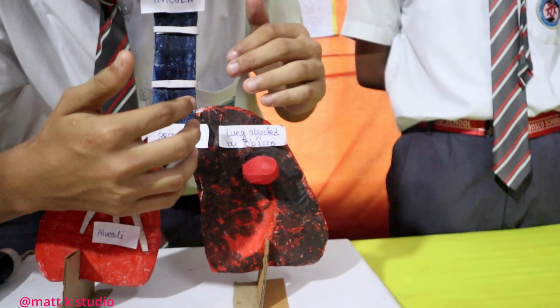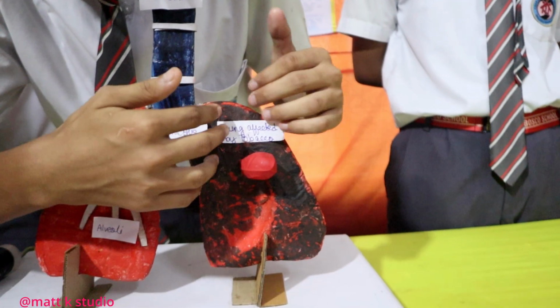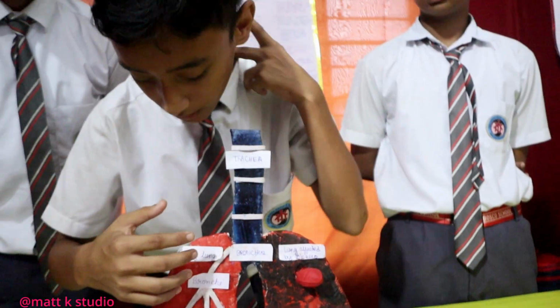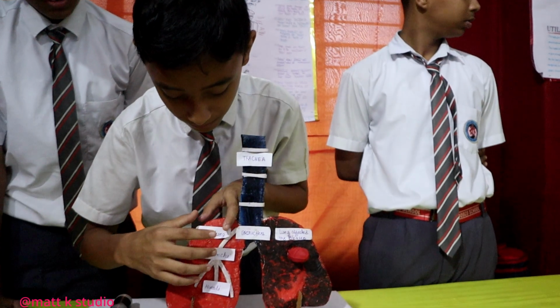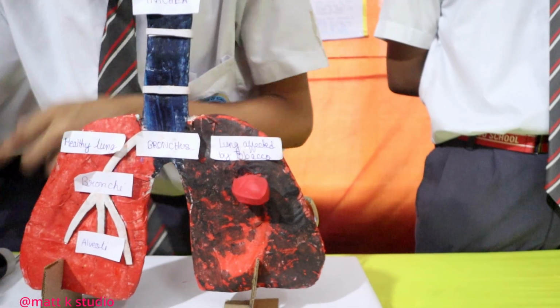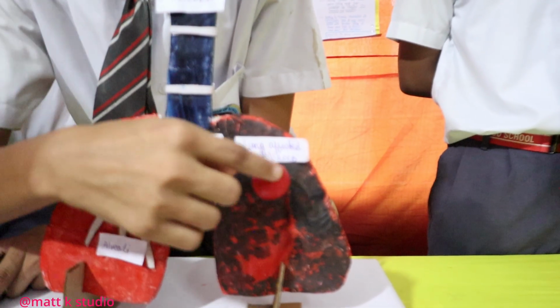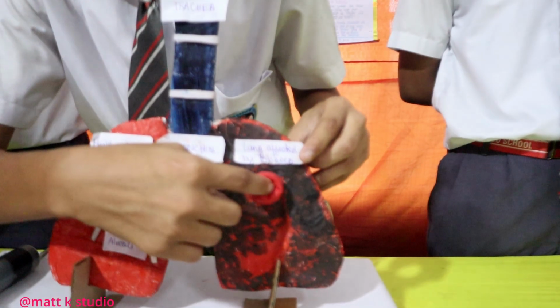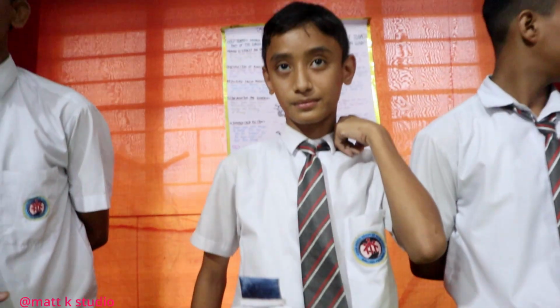As you can see, this is a lung which has been smoked by a smoker. A healthy lung will function properly, but an affected lung will not function properly. As you can see, the lung is not working well in inhalation and exhalation. Many diseases are caused by tobacco, like COPD, emphysema, lung cancer, strokes, etc.